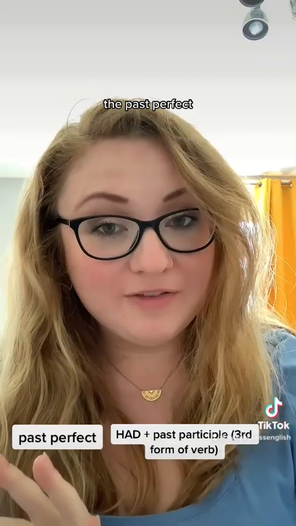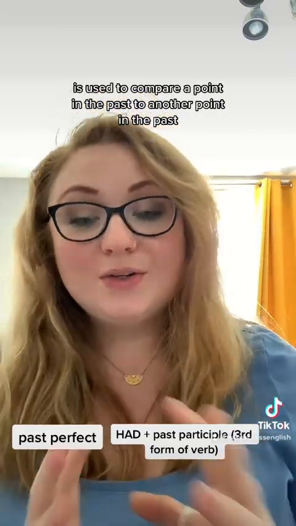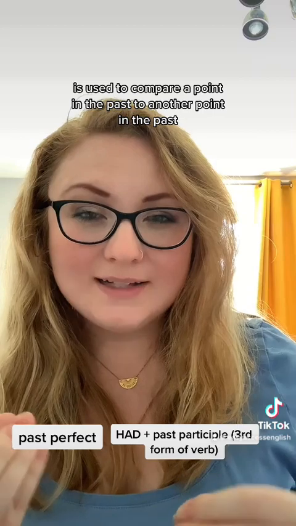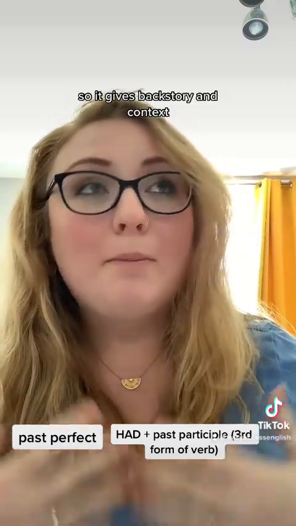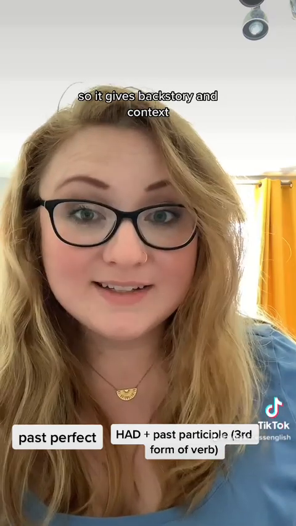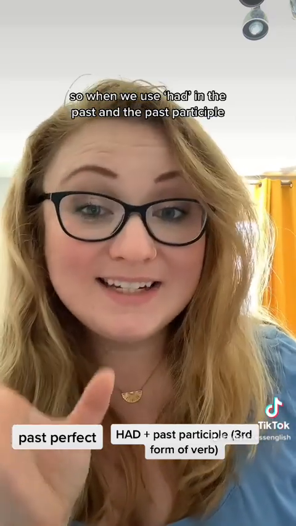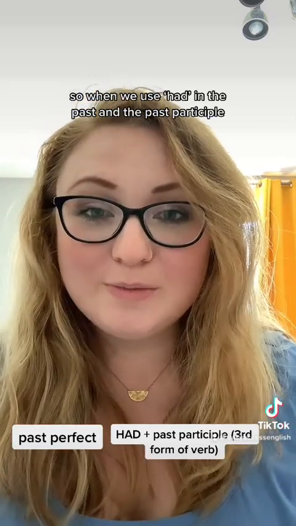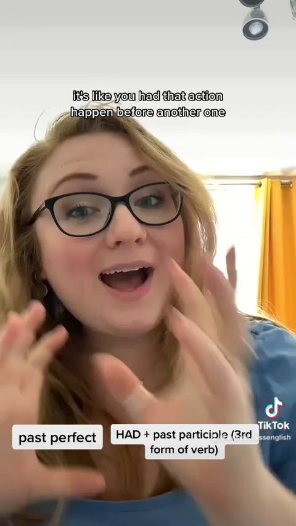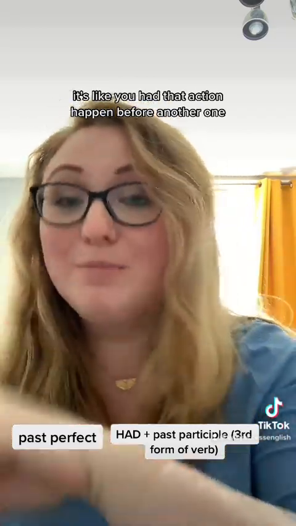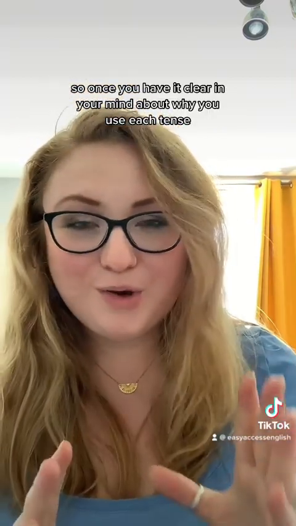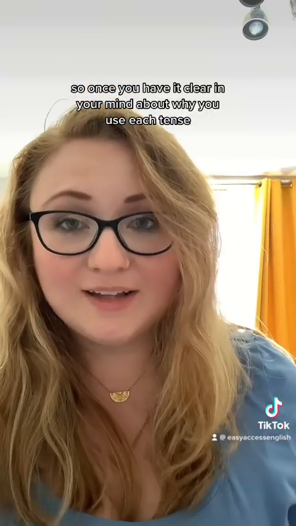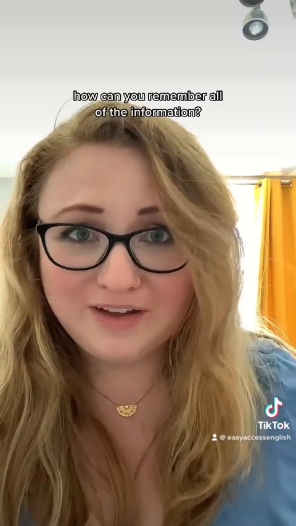The past perfect is used to compare a point in the past to another point in the past. So it gives backstory and context. So when we use had in the past and the past participle, it's like you had that action happen before another one. So once you have it clear in your mind about why you use each tense, how can you remember all of the information?